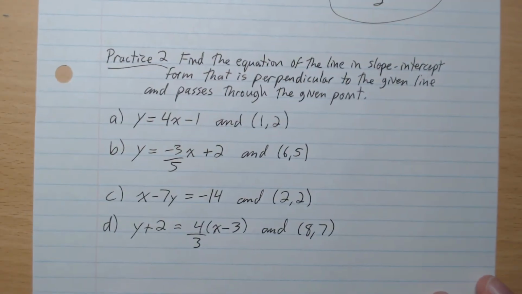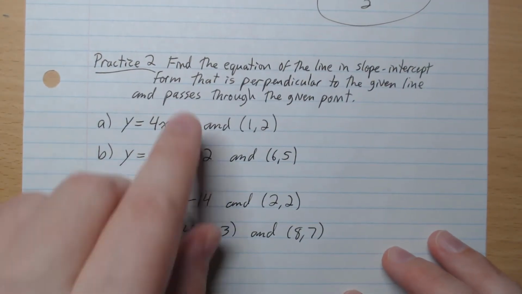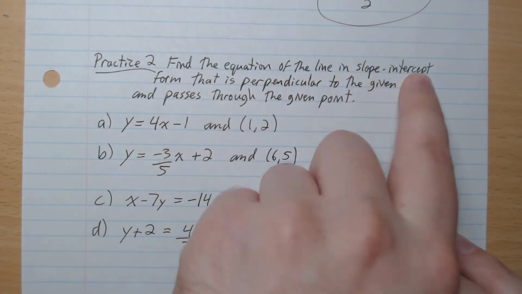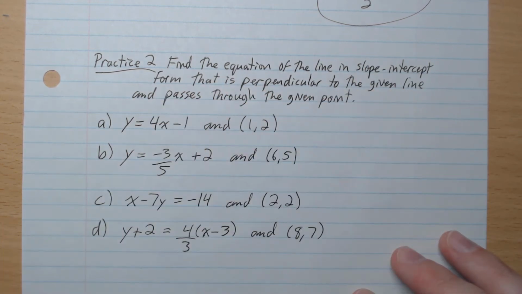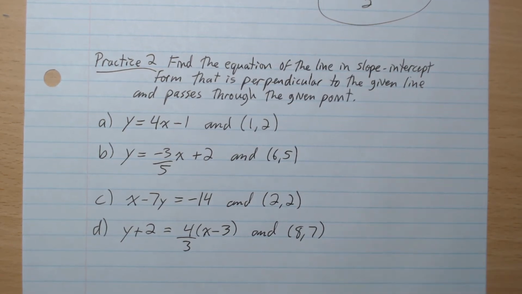Okay, time for some practice. Practice number 2. Find the equation of the line in slope-intercept form that is perpendicular to the given line and passes through the given point. So go ahead and pause the video and answer that.